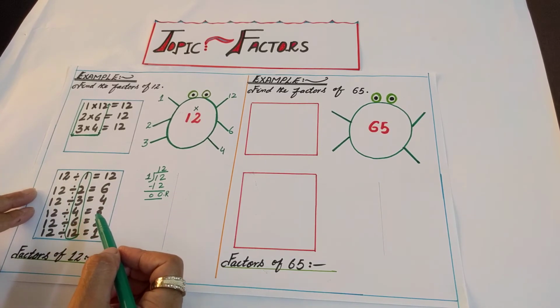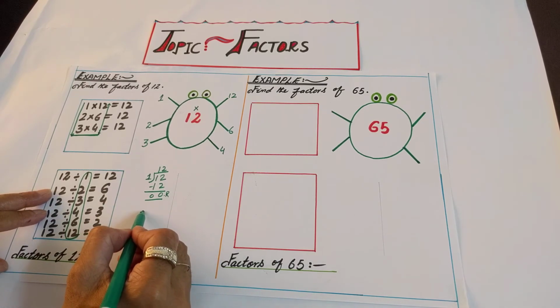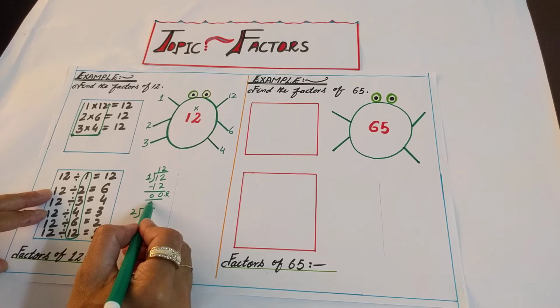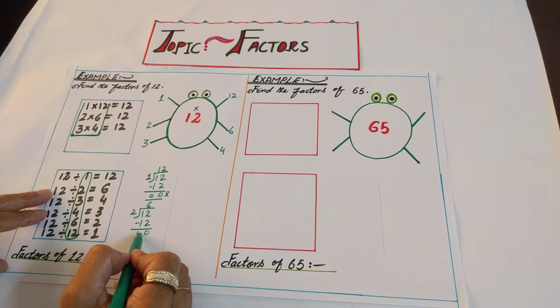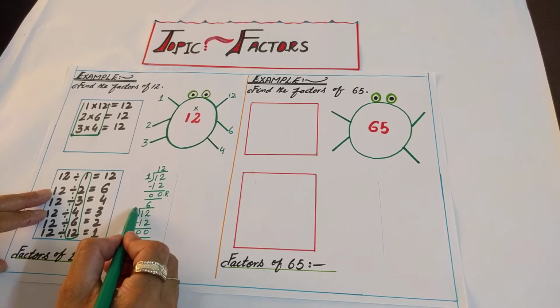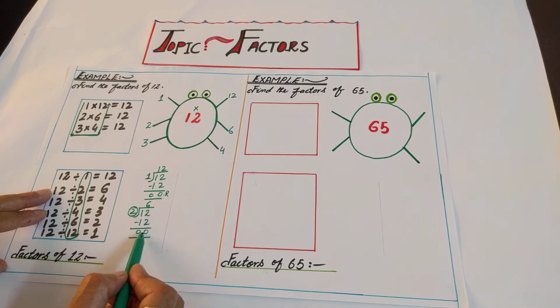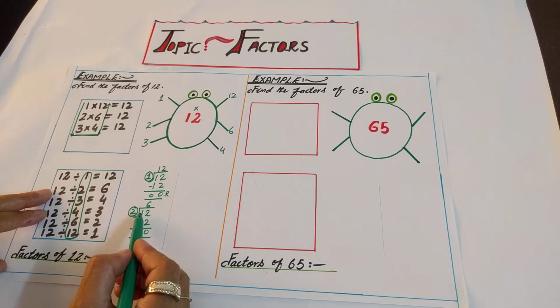You can also check it by this, like 12 divided by 2. 2 6s are 12. 0 0. It means this 2 is the factor of 12 because we are getting remainder 0. 2 is exactly dividing the 12.